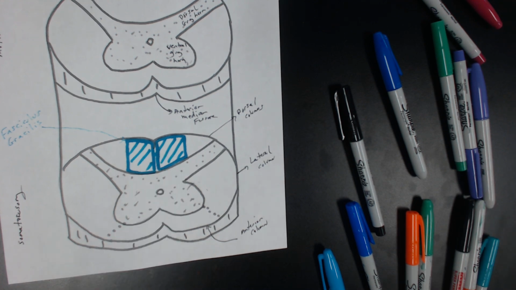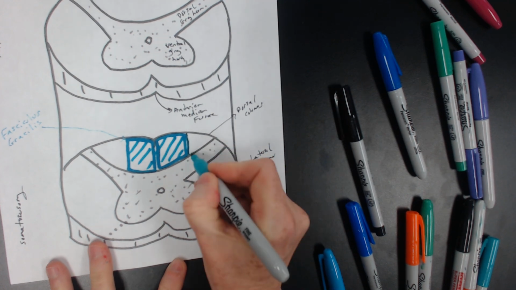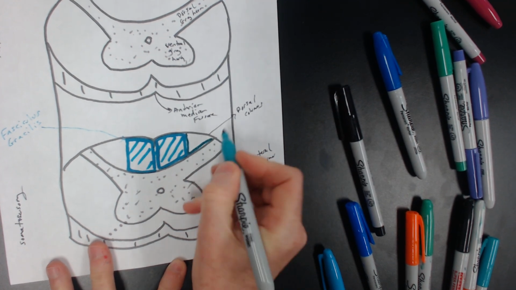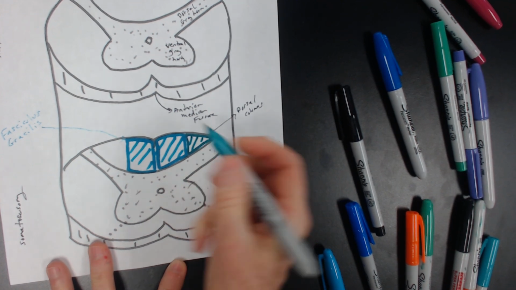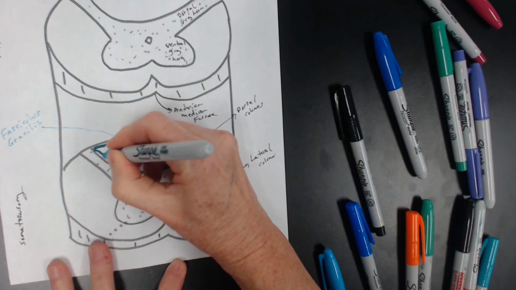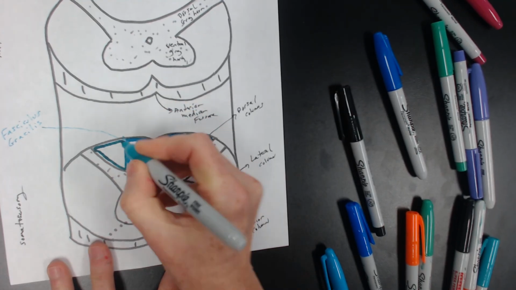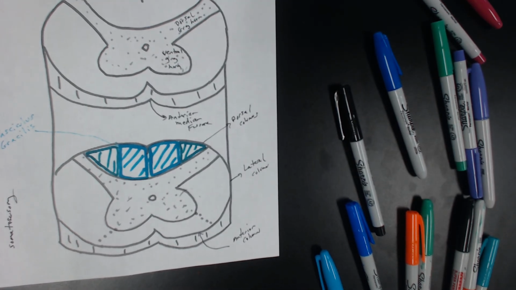Let's just talk about one more. The other one that you need to be aware of is just here in the dorsal area of the dorsal columns. There's another fasciculus you need to be aware of. In addition to fasciculus gracilis, you also have to know that there's a fasciculus cuneatus.